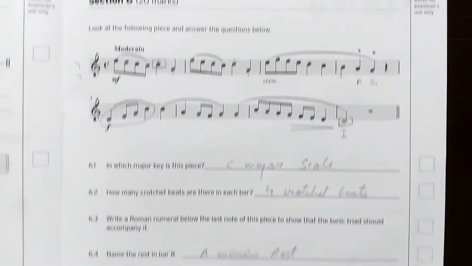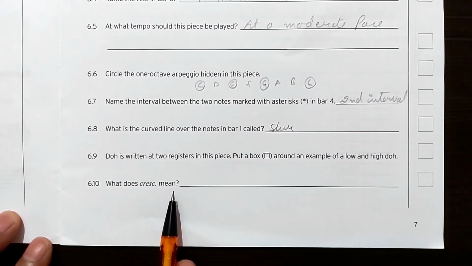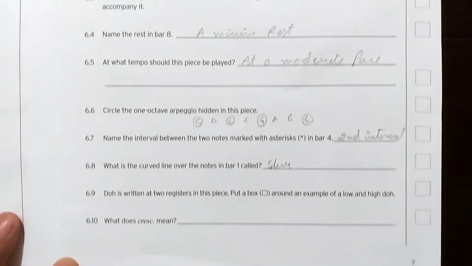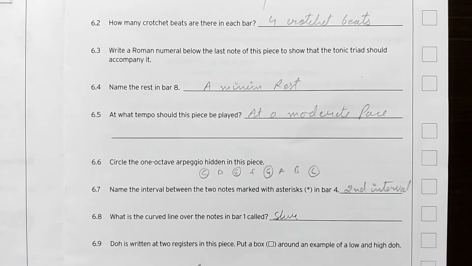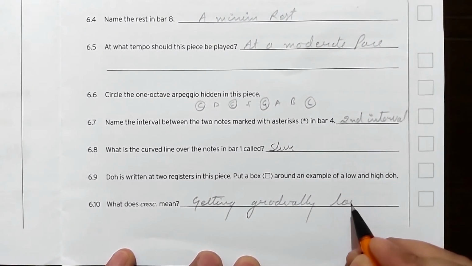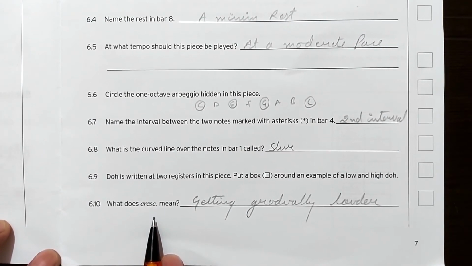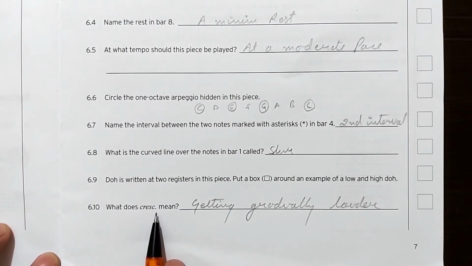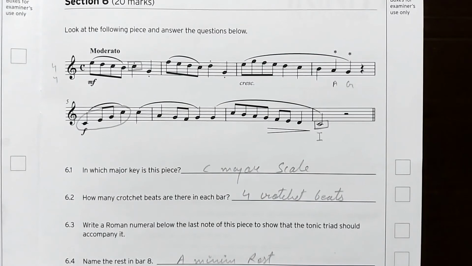Now the last question we have is, what does cresc. mean? It means getting gradually louder, crescendo. Because the full form is crescendo, in short we write it cresc. So this is the meaning of crescendo. This is how we finish our section 6.